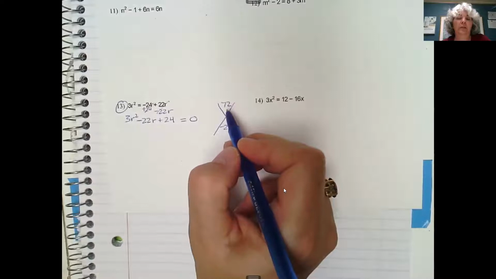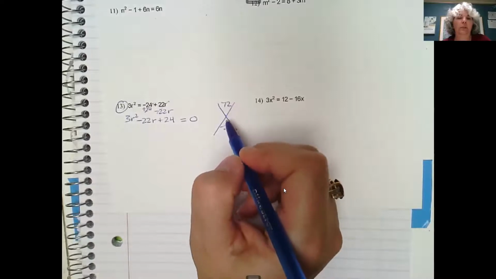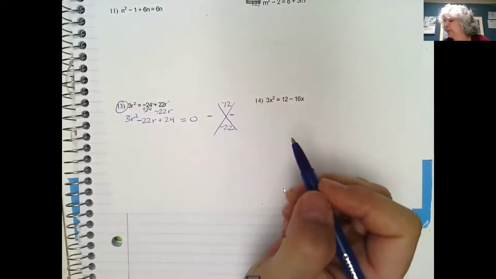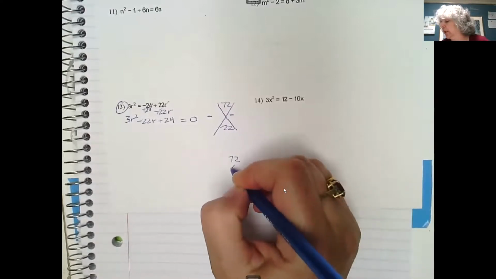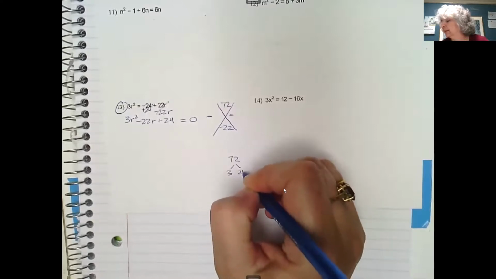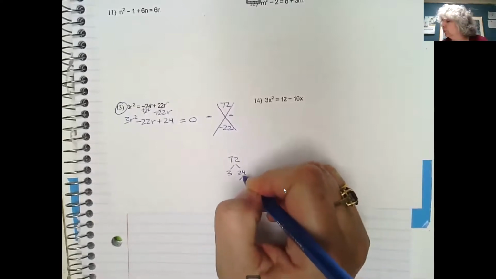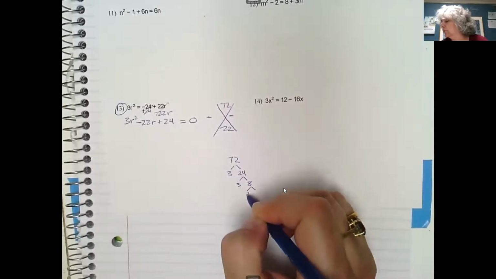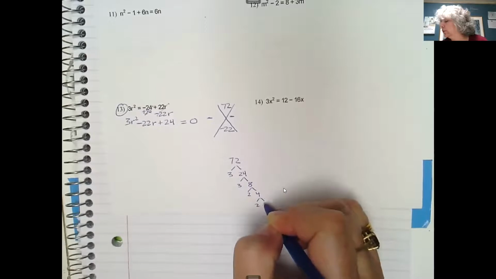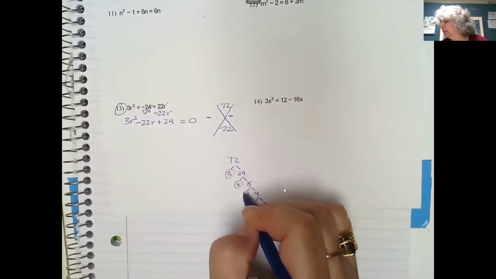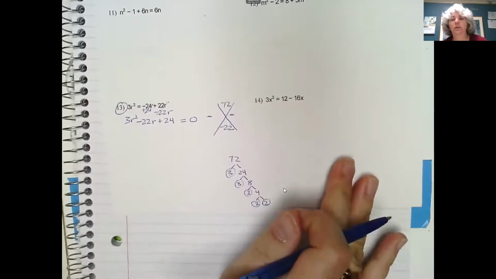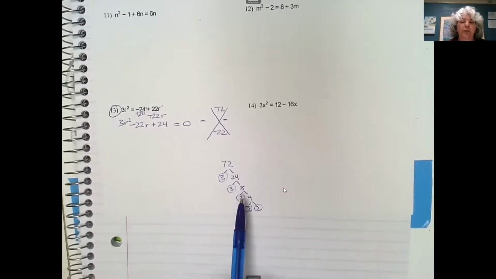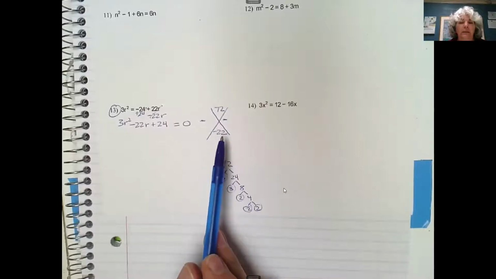Because this is positive, I know the signs have to be the same. And because this is negative, I know they have to both be negative. So let's think, 72. I know it's 3 times 24 because that's what I used to multiply. And 24 is 3 times 8. 8 is 2 and 4, and 4 is 2 and 2. So these little leaves at the end are my prime factors. I want to try and put them together in a way that gives me two factors that will add to negative 22.